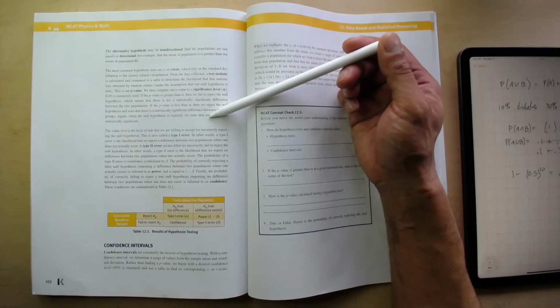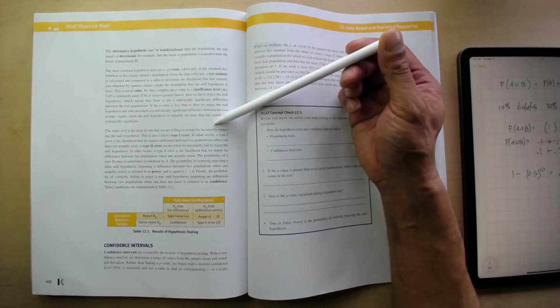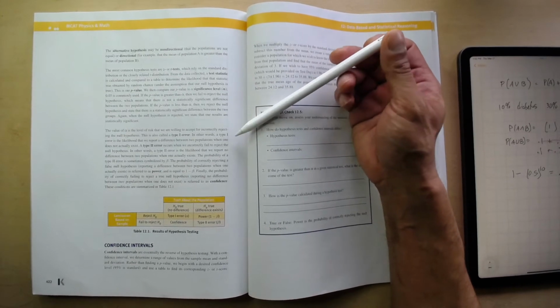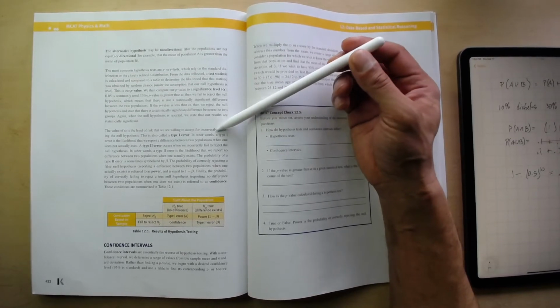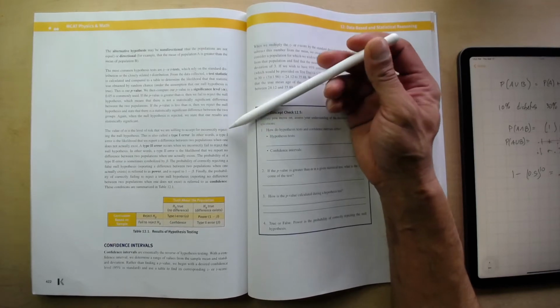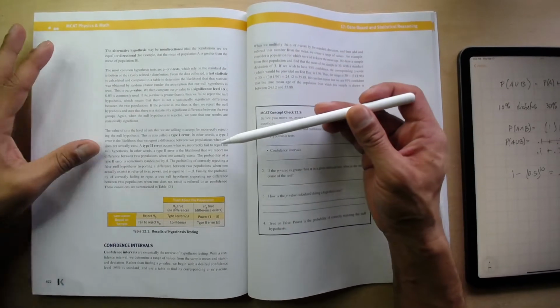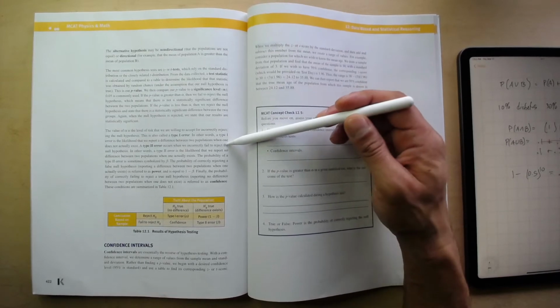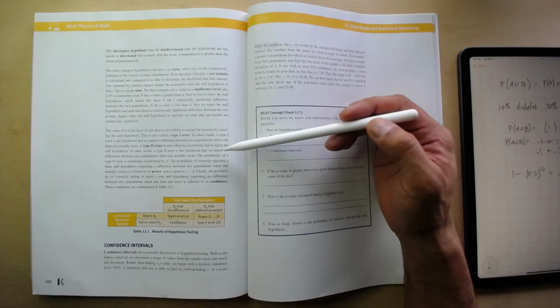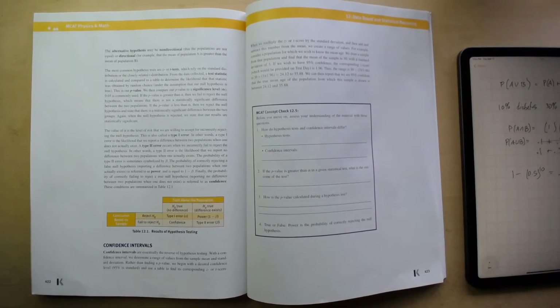The value of alpha is the level of risk that we are willing to accept for incorrectly rejecting the null hypothesis. This is also called a type 1 error. In other words, a type 1 error is the likelihood that we will report a difference between two populations when one does not actually exist. A type 2 error occurs when we incorrectly fail to reject the null hypothesis. In other words, a type 2 error is the likelihood that we report no difference between two populations when one actually exists. The probability of a type 2 error is symbolized by beta.